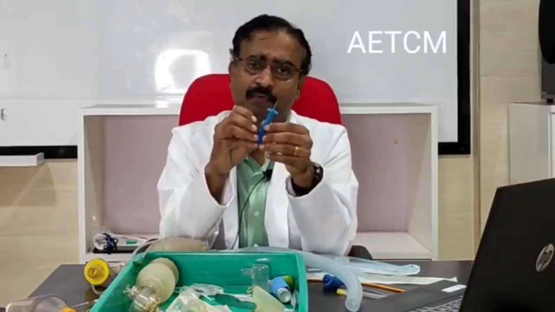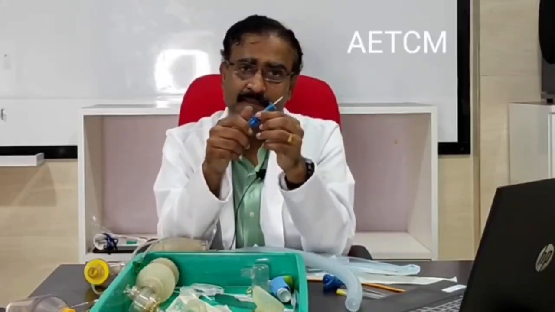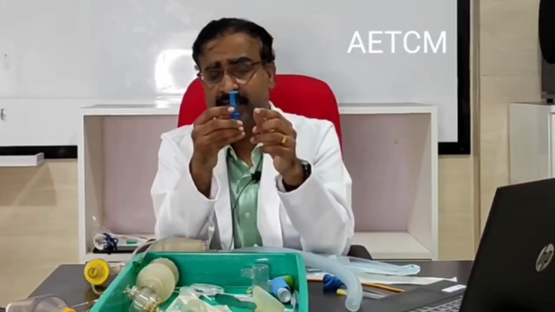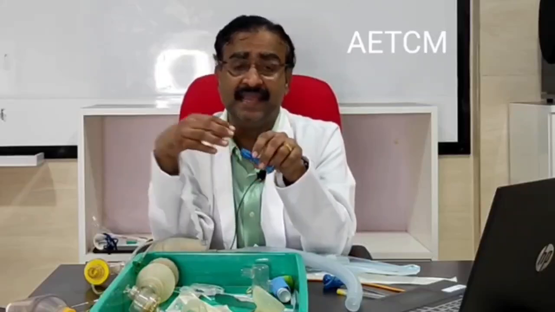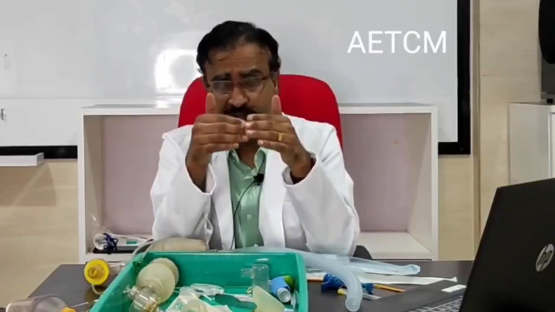So what is the site? Where will you use it? The sites of using a bone marrow needle very commonly are the anterior superior iliac spine, posterior superior iliac spine, and iliac crest. Very common. Now this is for older children. For smaller babies, you would like to use it on the tibia.